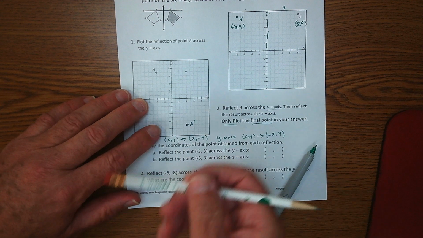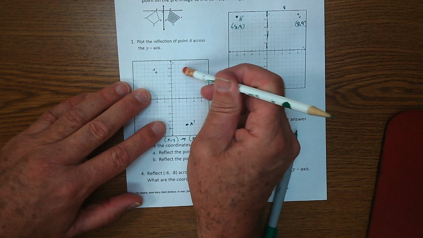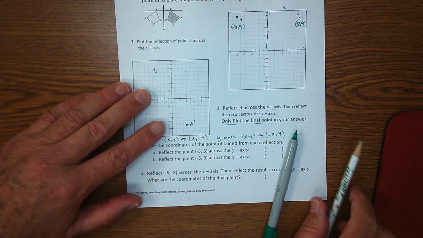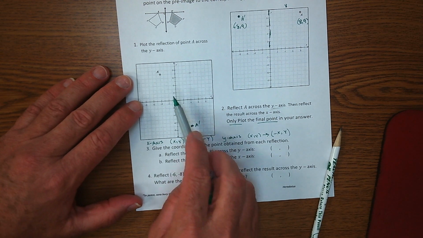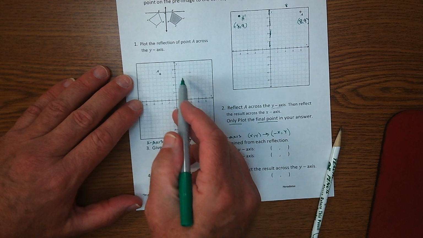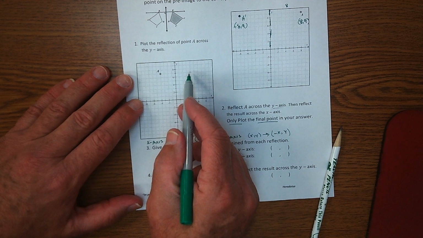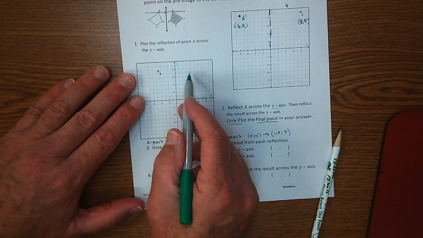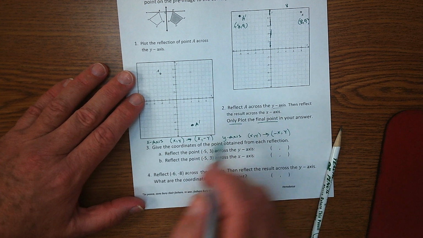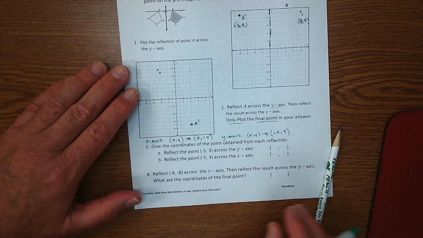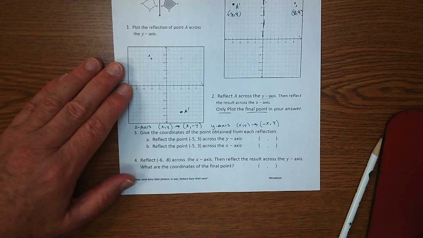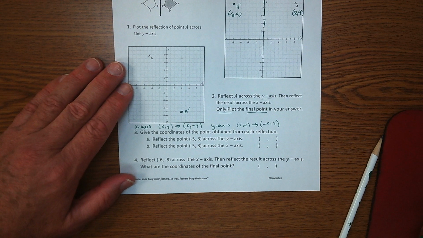Then I go back up here and I erase this intermittent point, because they only want us to show the final answer. So we erase that off of there, and then this is my final answer. But I use this point to guide me to get to this point. So I use that as an intermittent point, stop there temporarily, and then move on down to the final answer. Okay. So I only plot the final answer.